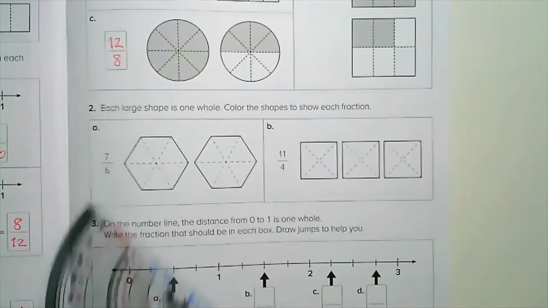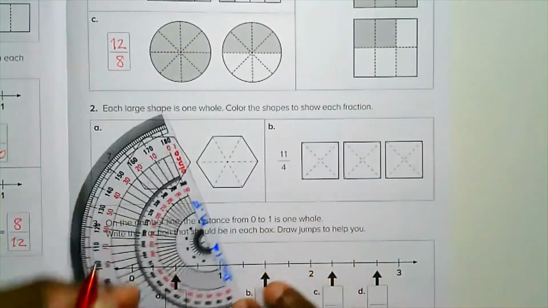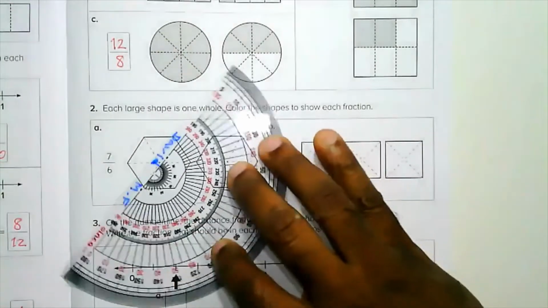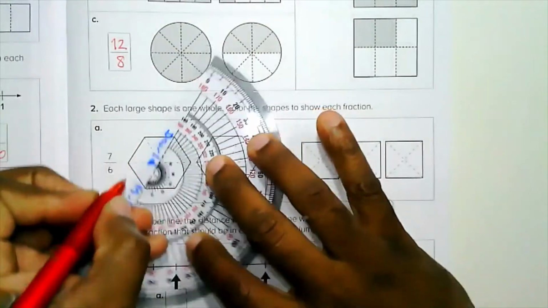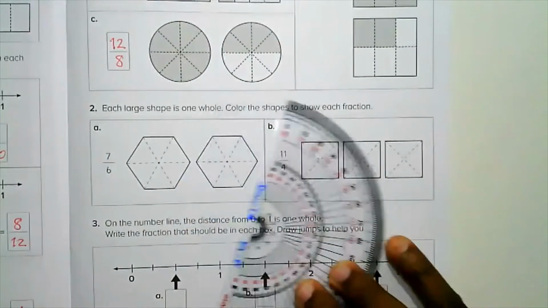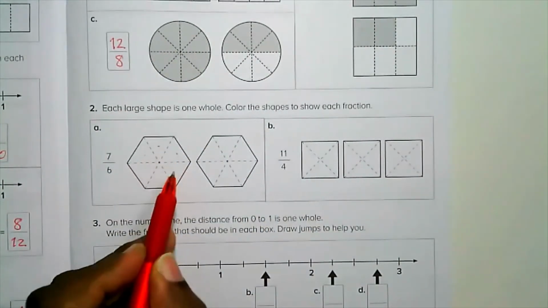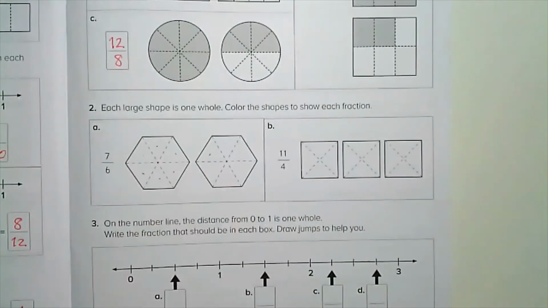So the parts to be colored are shown. So we have 1, 2, 3, 4, 5, 6, 7.